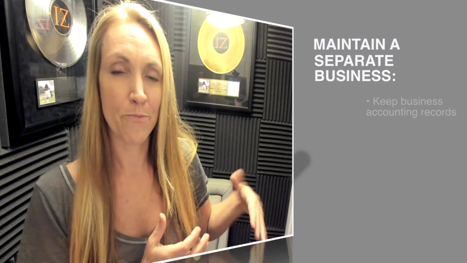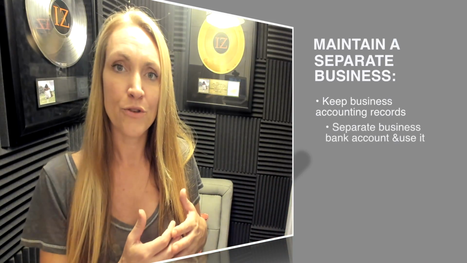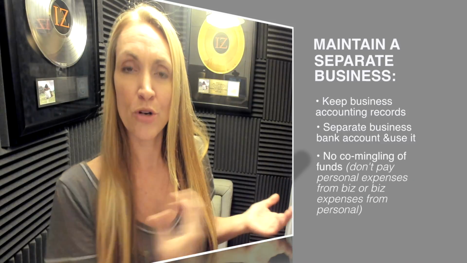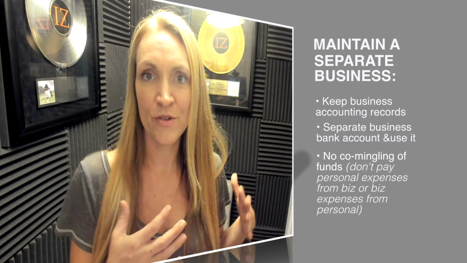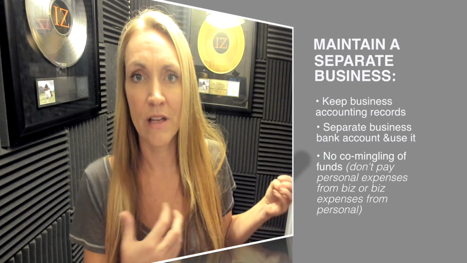Creating a legal business with a state, filing that paperwork, is not the only thing that the business has to do. They have to actually be separate. And for a business to be separate, they need to keep separate books and records, and they need to not spend personal expenses from the business or pay business expenses from personal. They need things to actually be separate.